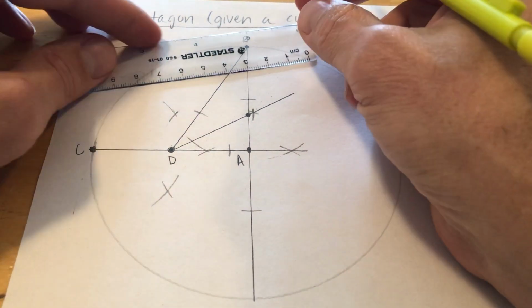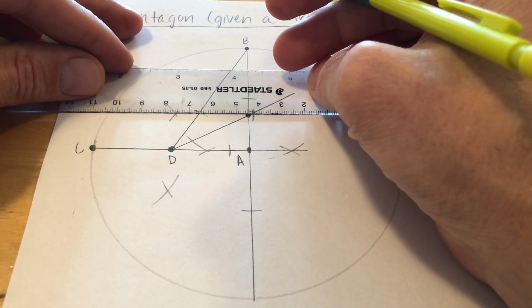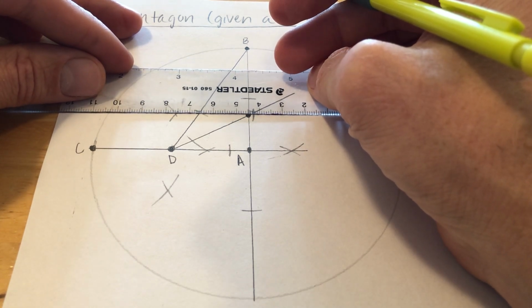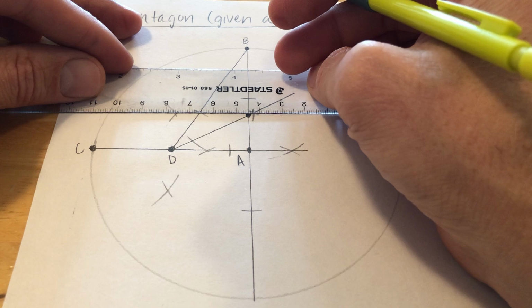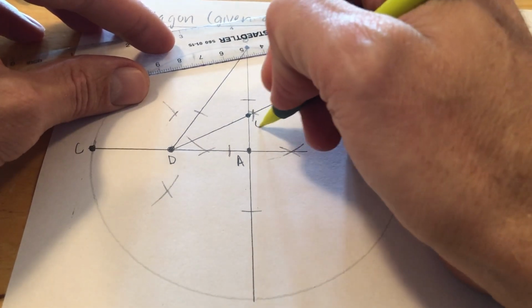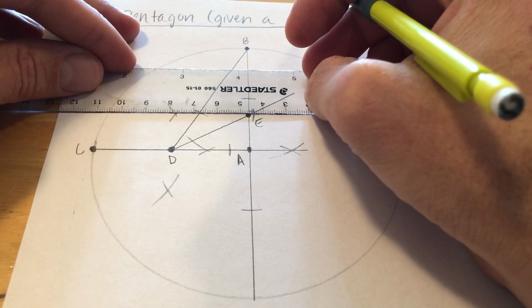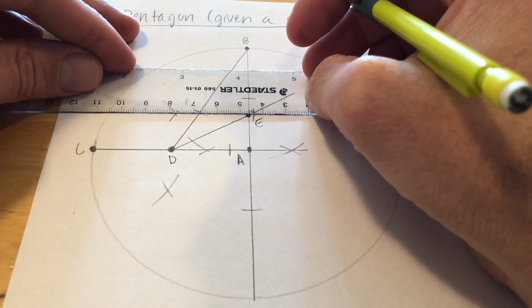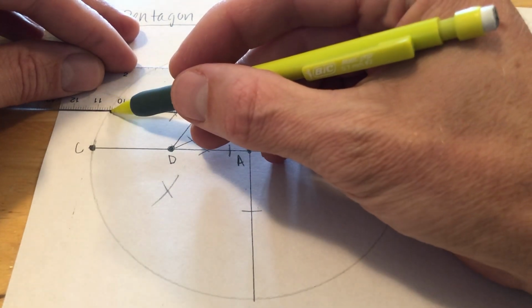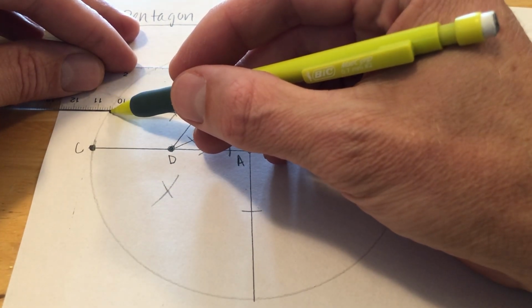We need to construct a parallel line to AC, or construct a perpendicular through this point. This point we'll call E. Through the point E that's perpendicular to AB. I prefer perpendiculars, so I'll do that. This point out here that we're going to find is the second vertex of our pentagon.